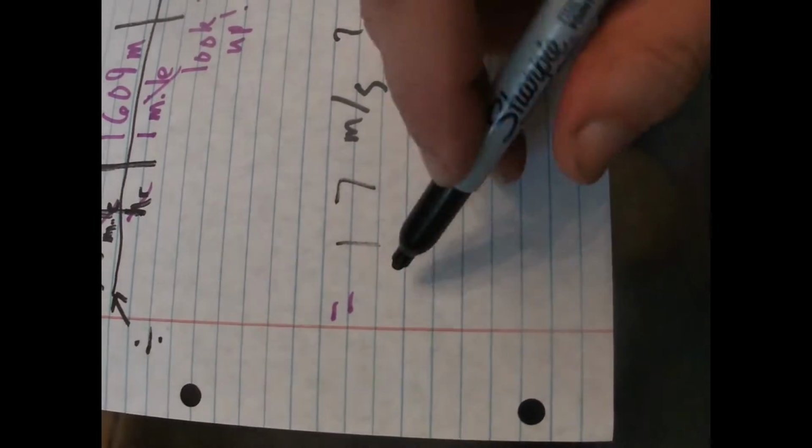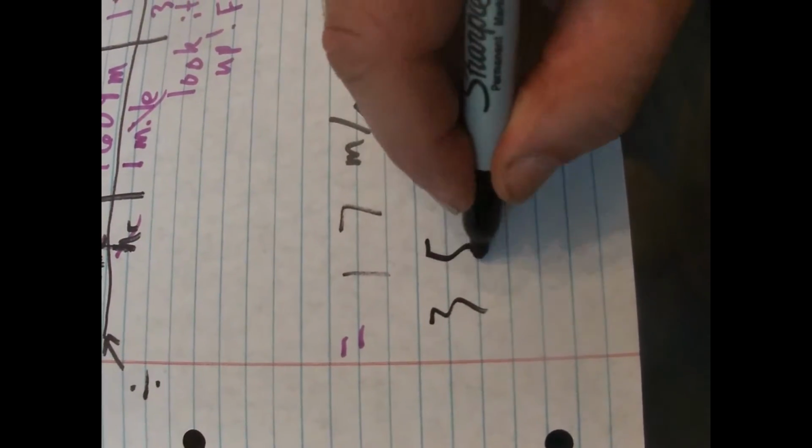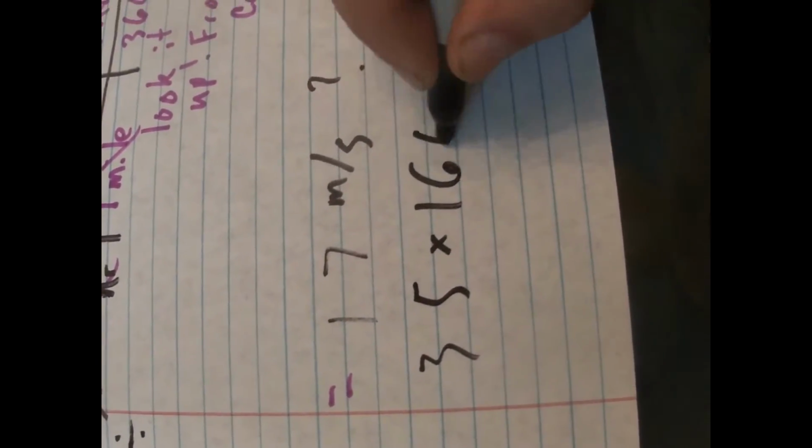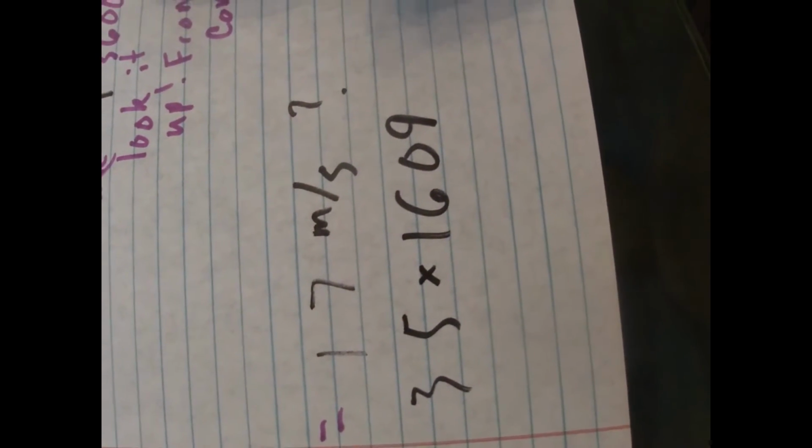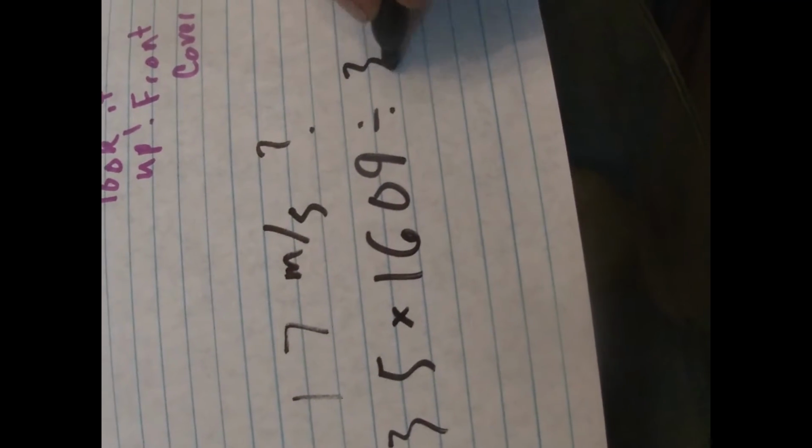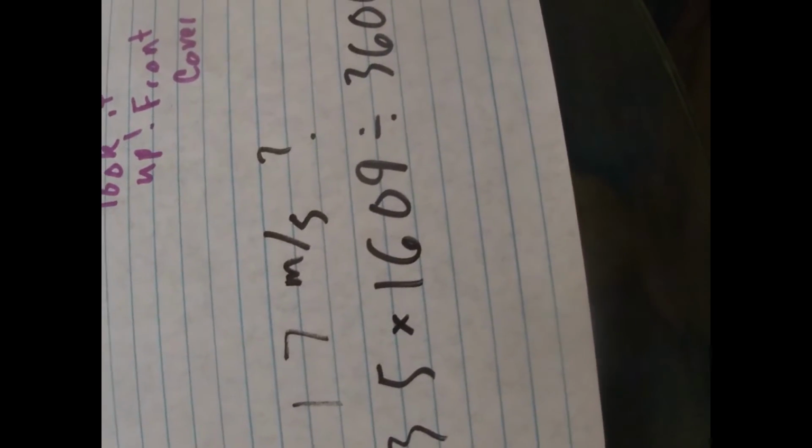When you do that, it's important that you just go 35 times 1609. And since the 3,600 is on the bottom, you just go divided by 3,600. At any rate, what does that equal? There's your conversion problem.